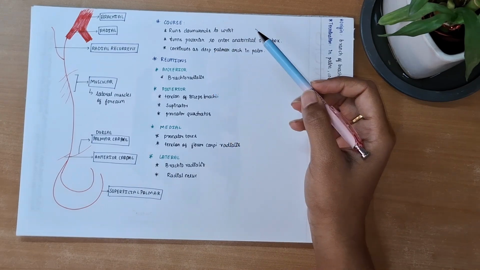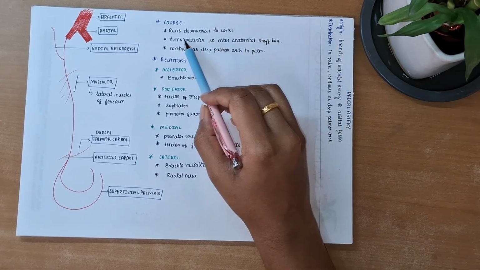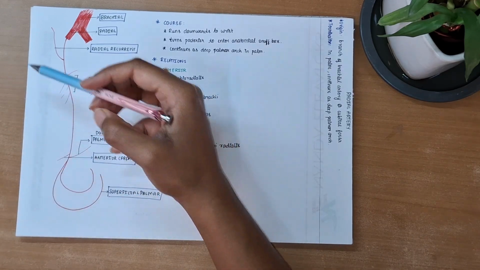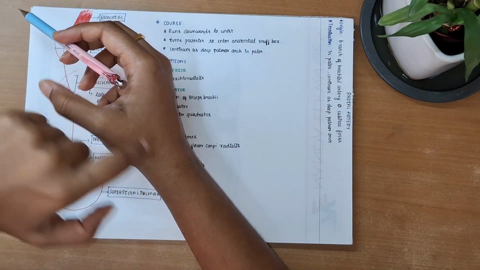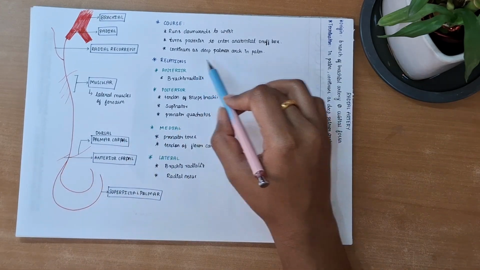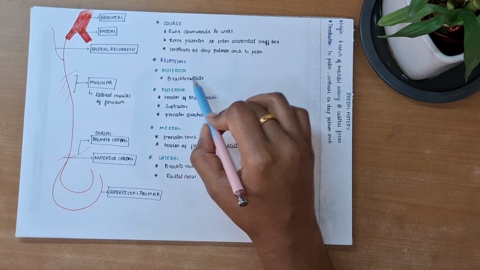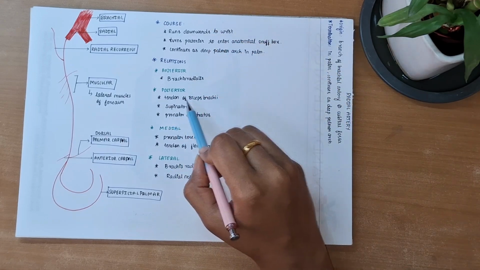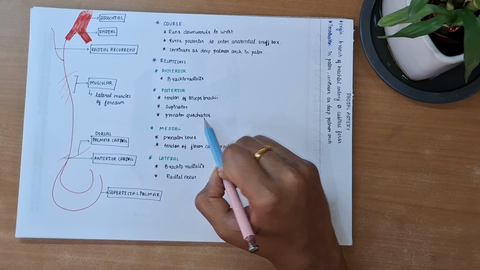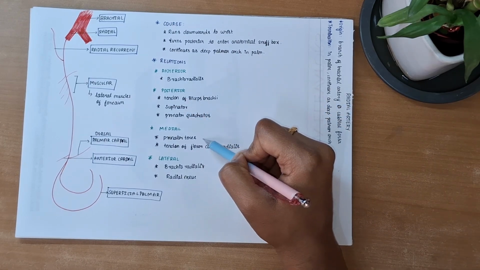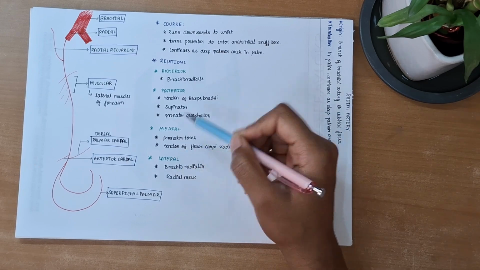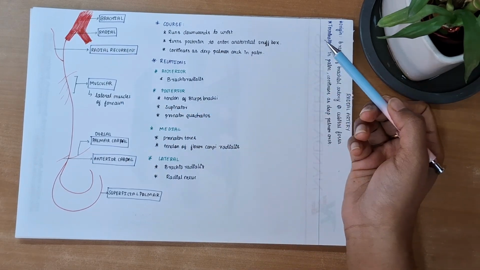Let us see the course of radial artery. It runs downward to the wrist. It turns posteriorly to enter into the anatomical snuff box. It continues as a deep palmar arch in the palm. The relations include anteriorly brachioradialis, posteriorly the tendon of biceps brachii, supinator and pronator quadratus, medially pronator teres and tendon of flexor carpi radialis, laterally brachioradialis and the radial nerve.